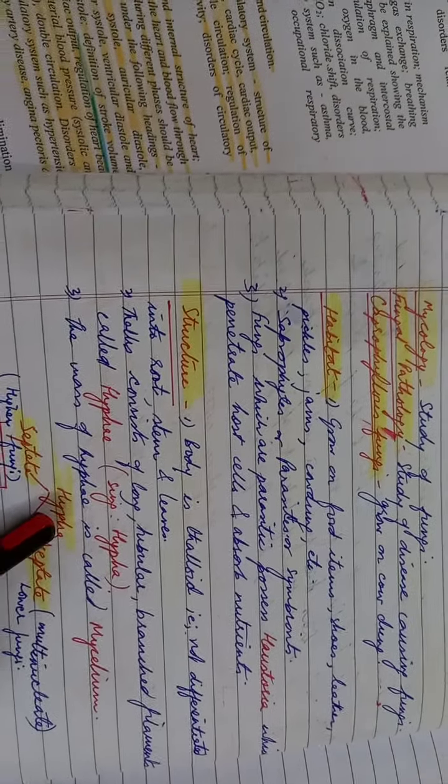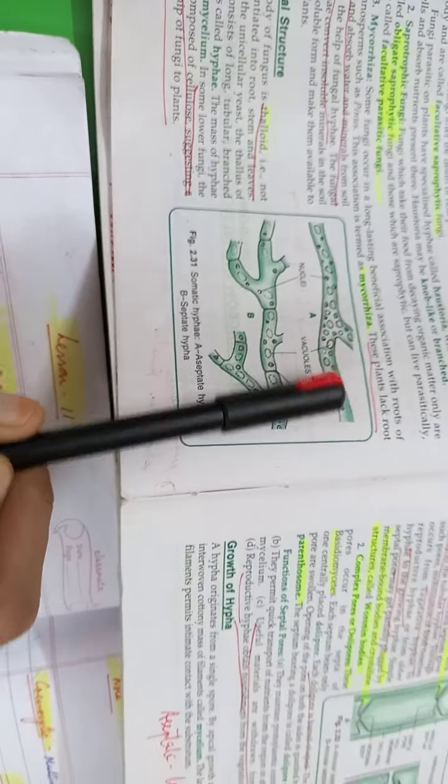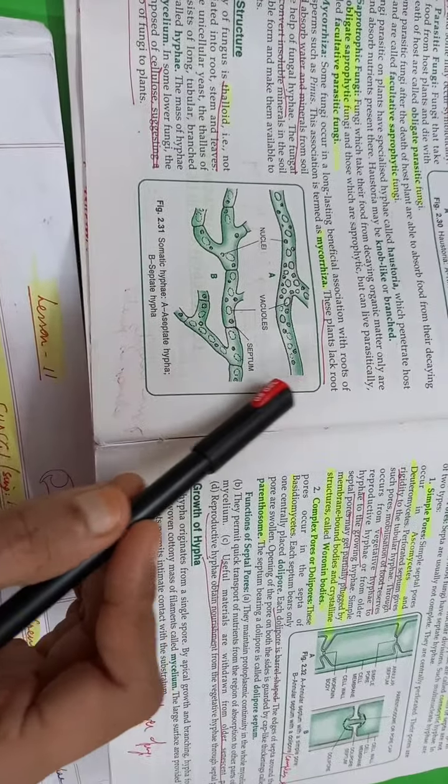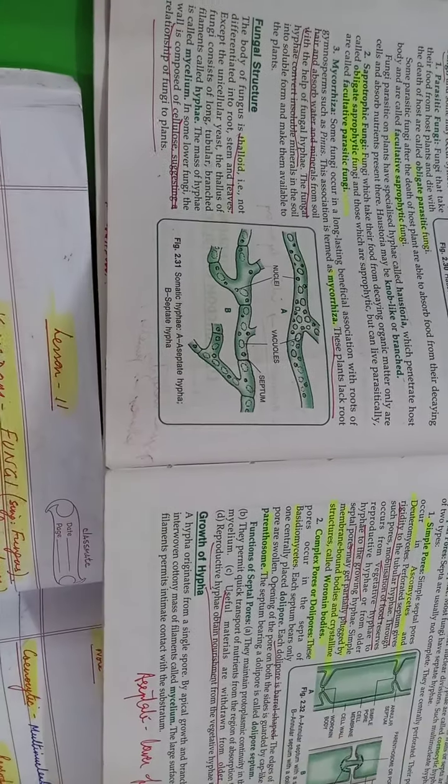The mass of hyphae is called mycelium. Remember, children, this is one structure. Sometimes they are all entangled up into a knot-like structure. Then that mass of hyphae is called mycelium.